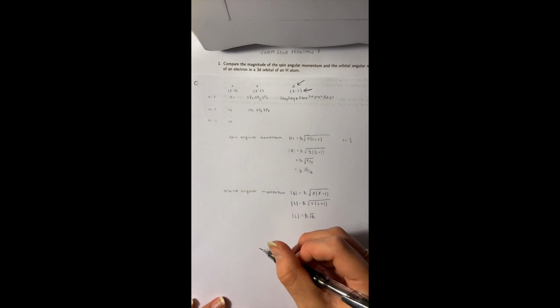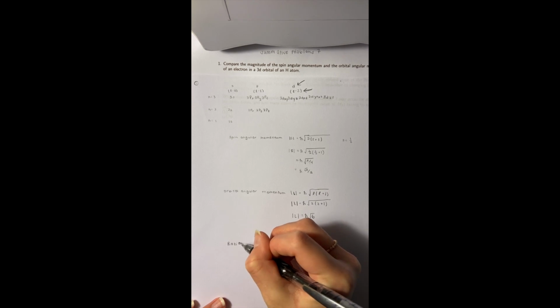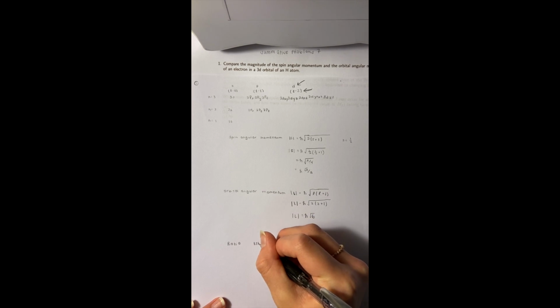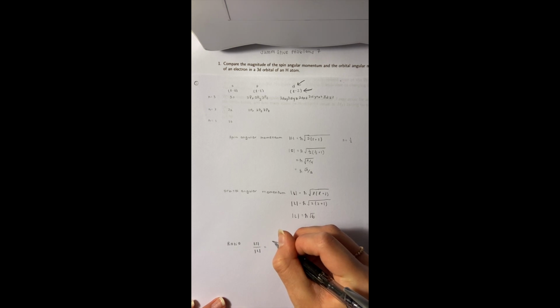And now we have both our values for the spin angular momentum and the orbital angular momentum. The way we can compare these, as the question asks, is with a ratio. So we can take S over L, which was h bar root 3 over 2 over h bar root 6, and we will get 1 over 2 root 2, which is equal to about 0.35. So the orbital angular momentum exceeds the spin angular momentum by a little less than a factor of 3.